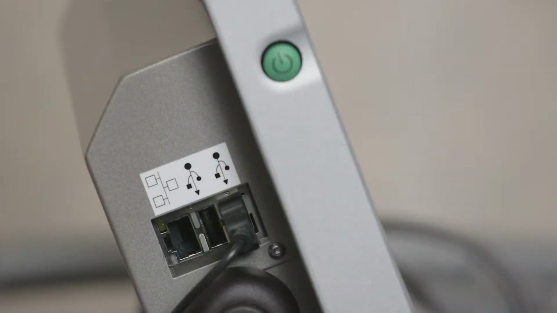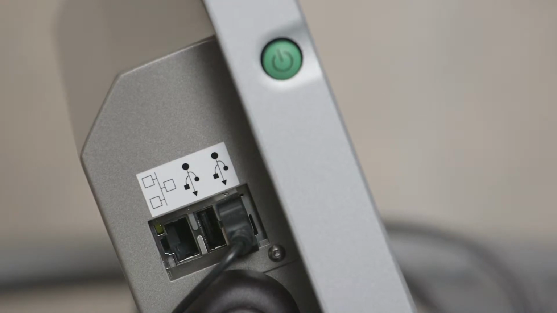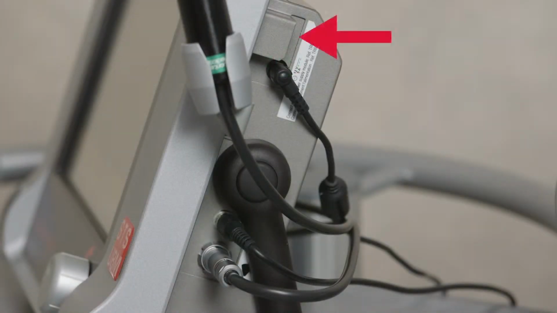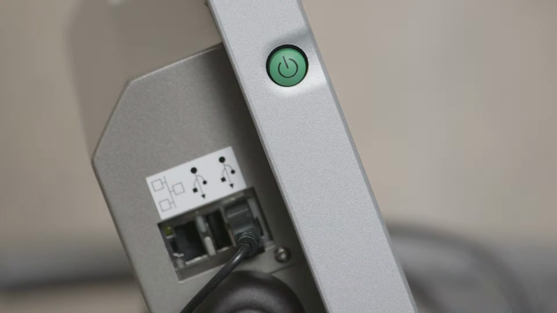On the left side are USB ports through which a computer mouse, external keyboard, printer, or data storage device can be connected. Turn the device on with the main power supply switch on the right side. When it is switched on, the LED on the front of the monitor will appear orange. Pushing the green button located on the left side of the unit starts up the system.